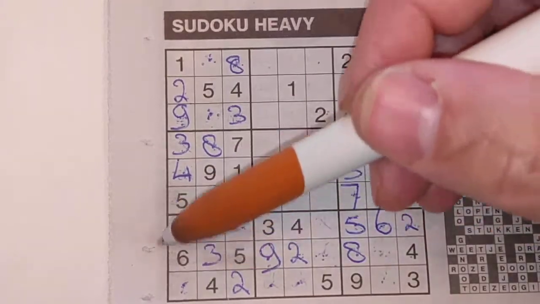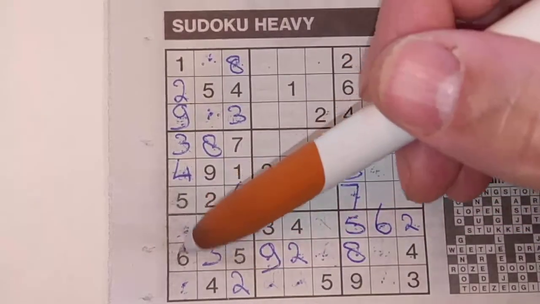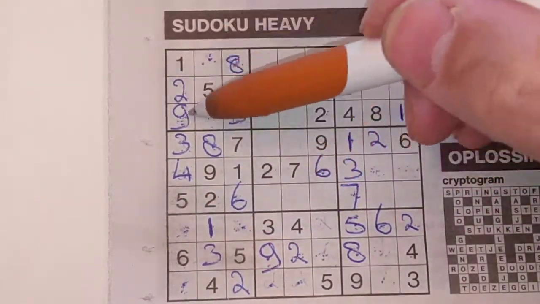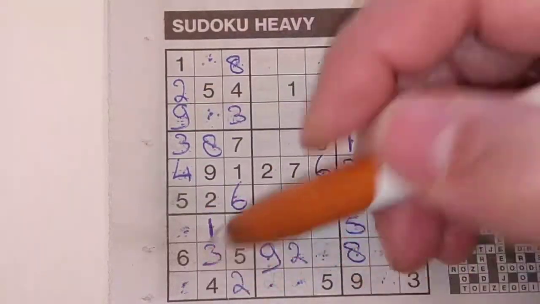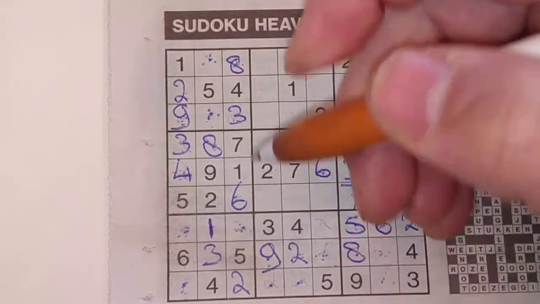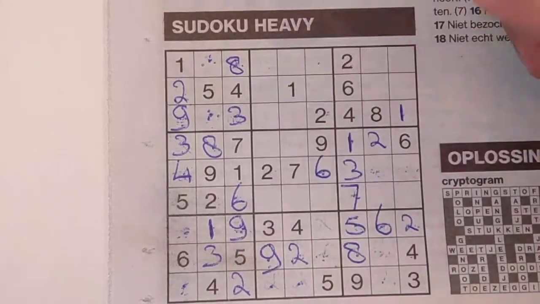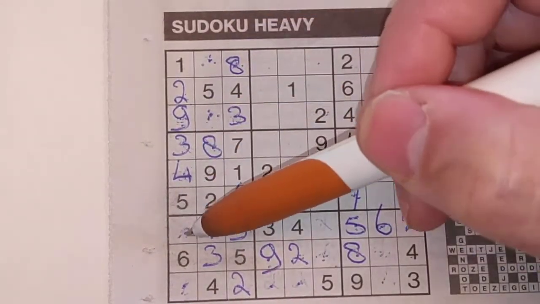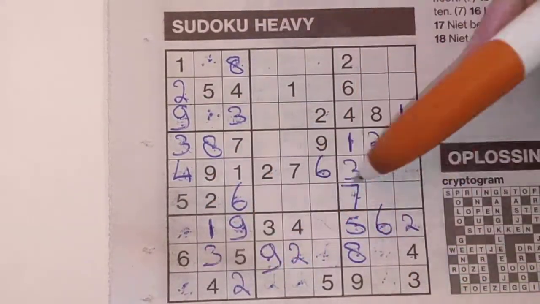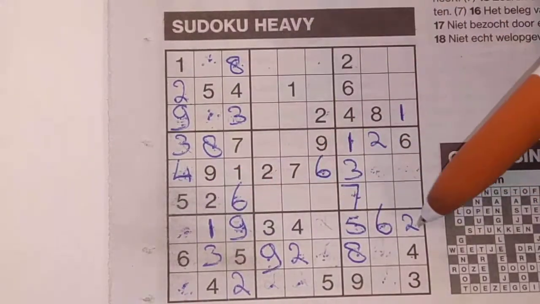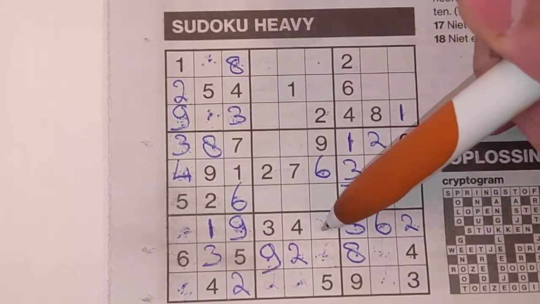Three missing numbers in this big square for the numbers 9, 8, and 7. We have a 9 there, so no 9 in these two boxes. One box remains for the 9, should be here. 8 and 7, 8 and 7. Here also in this row, 8 and 7.